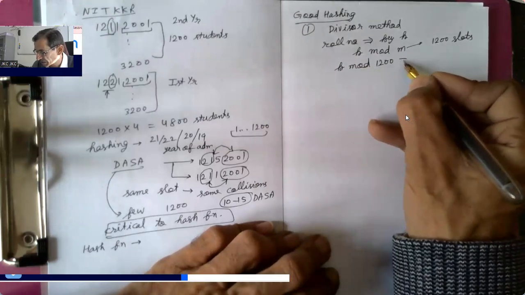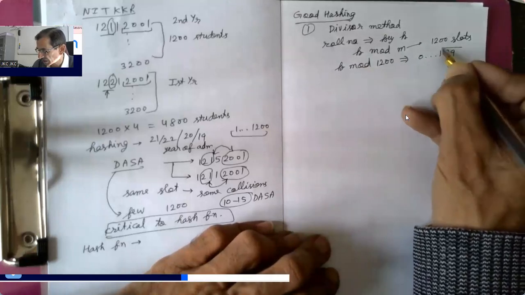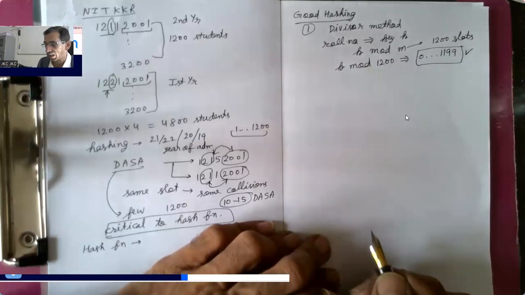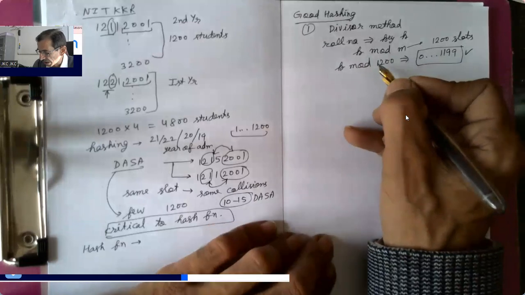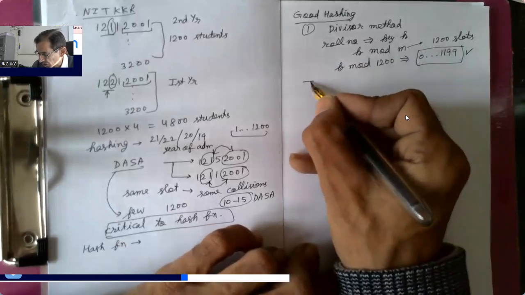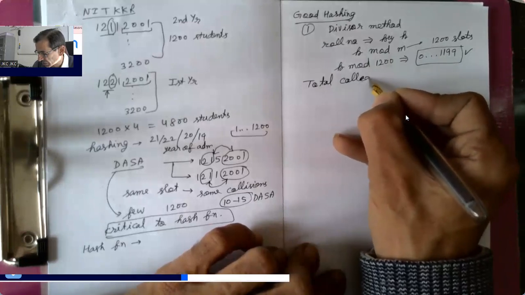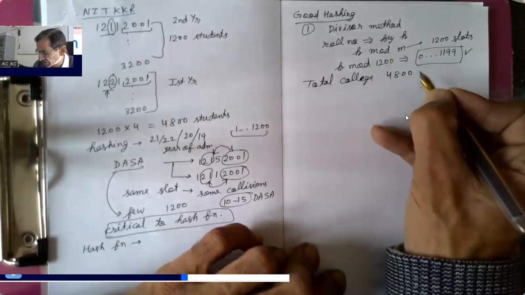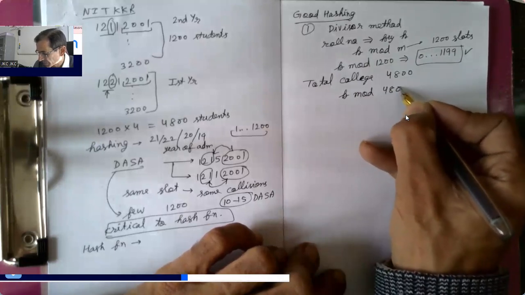The advantage being the addresses or indexes will come guaranteedly in this range, and I know that I need only 1200 students. Or if I have, let's say, for the total college, this was only for second year, the total college has, let's say, 4800 students. So I will say K mod 4800.